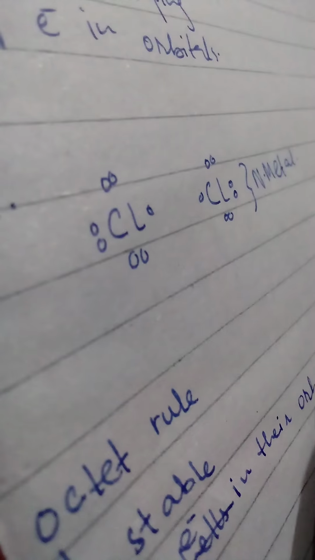The octet rule is that an atom has to make itself stable and complete 8 electrons in its orbitals.